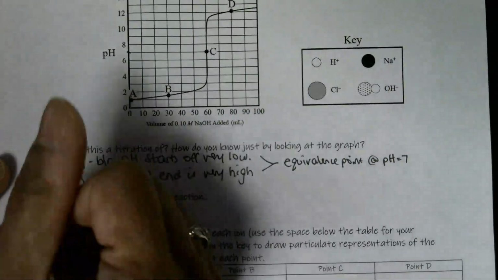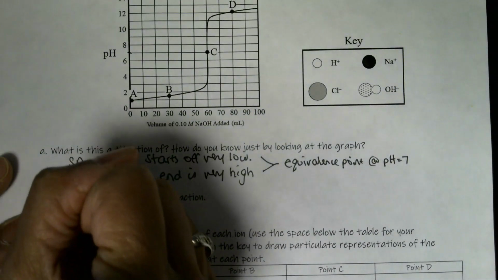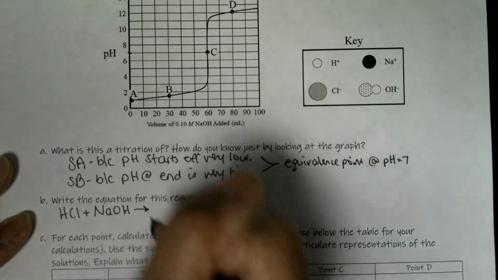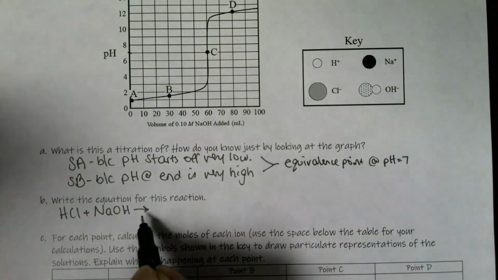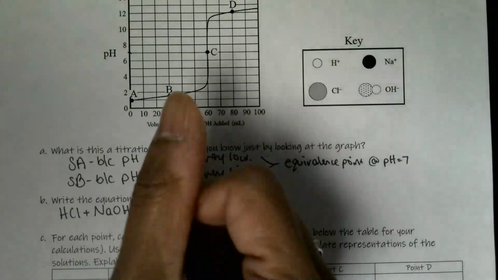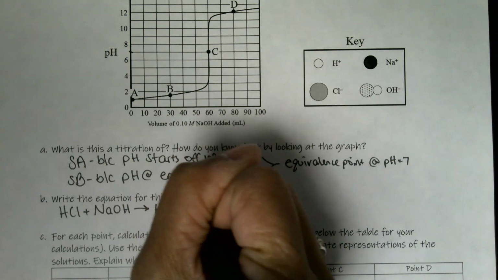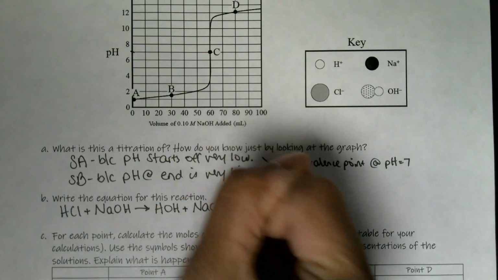If we write the equation for this, we have HCl plus NaOH produces, and this is a strong acid, so we show a one-sided arrow, produces H2O or HOH and NaCl.